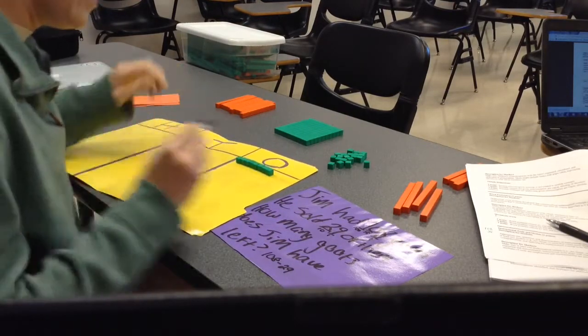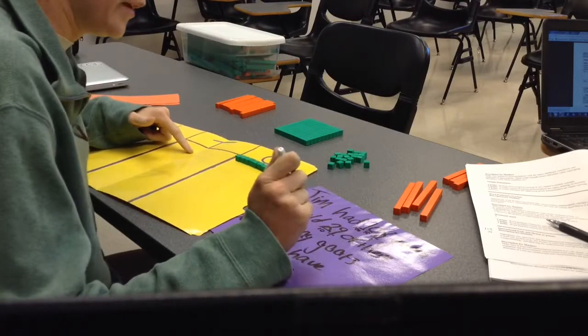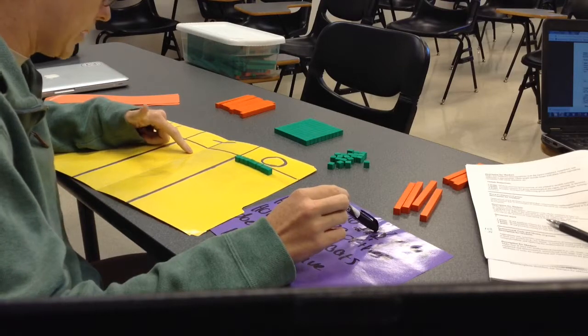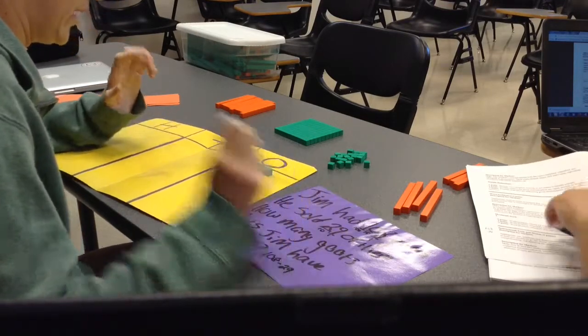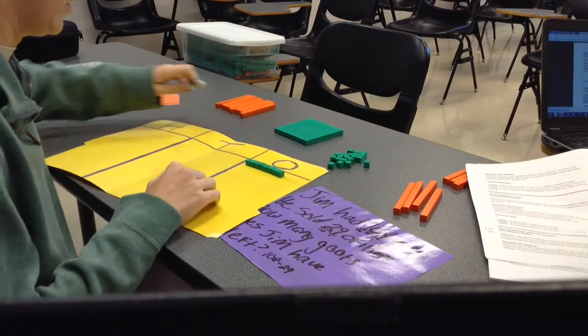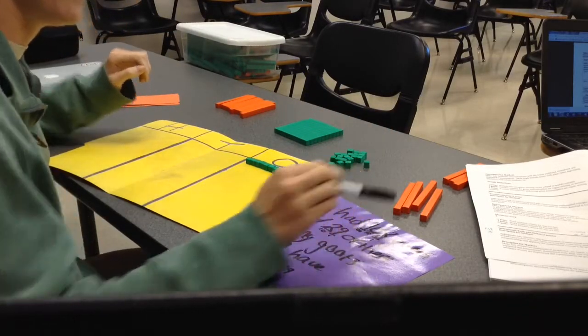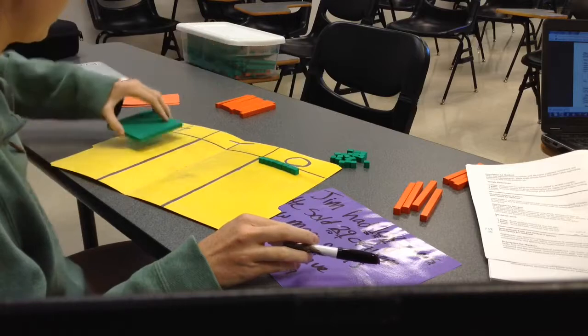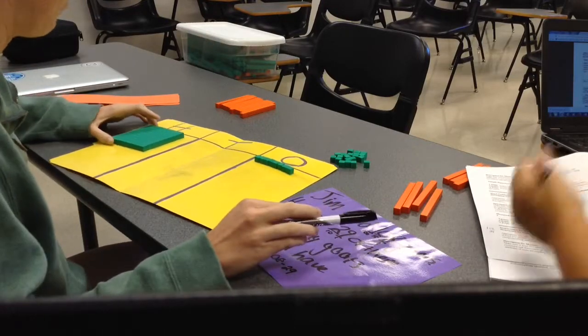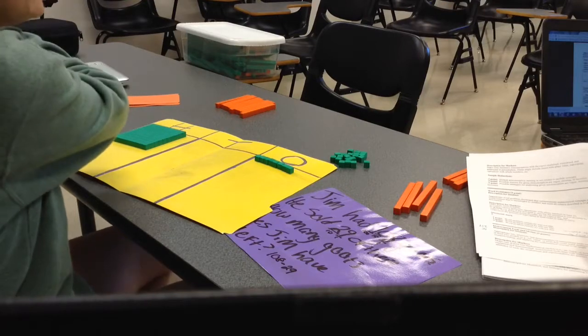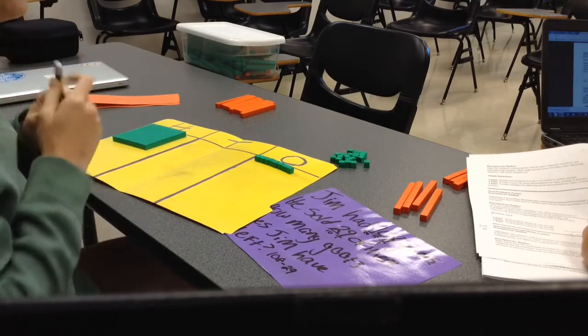Now we move on to the tens place, and there are no tens in this number, so we're going to move on to the hundreds. And we have a 1 in the hundreds place, so that means we have 1 flat. So now we need to subtract 29.